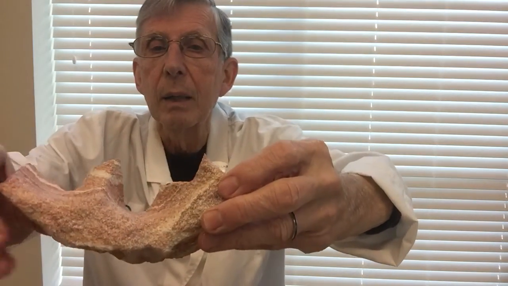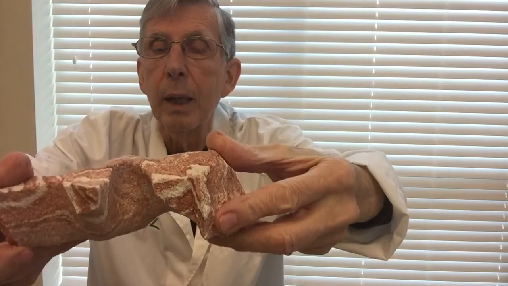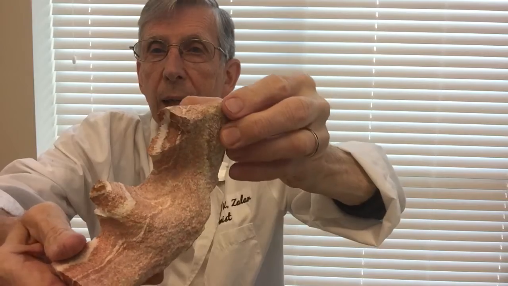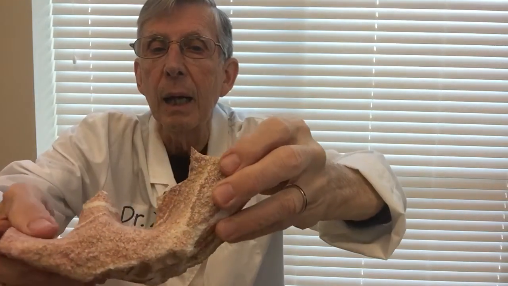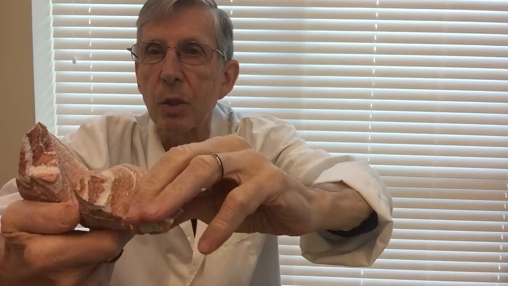For example, I have an example here of a rock that I found in Mexico when Mrs. Z and I were vacationing, and you may be able to see how very smooth it is. There are beautiful smooth areas on this rock.